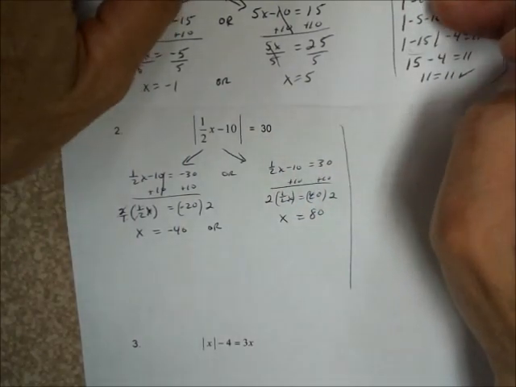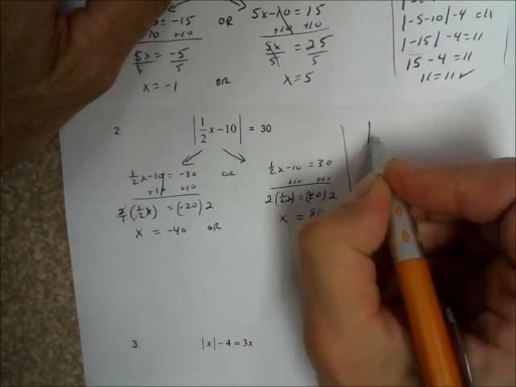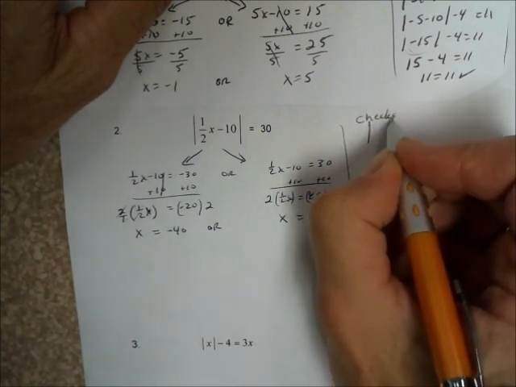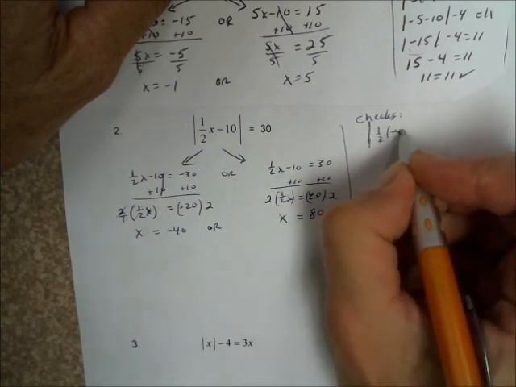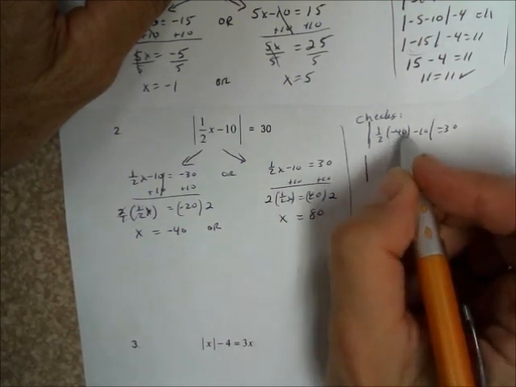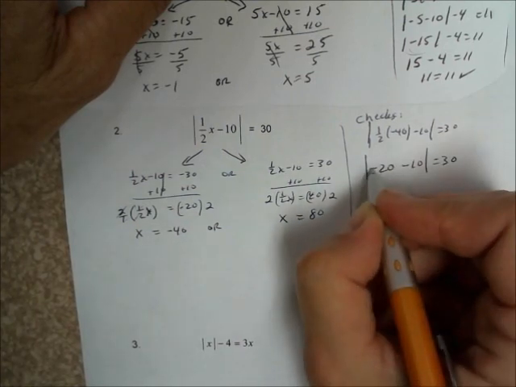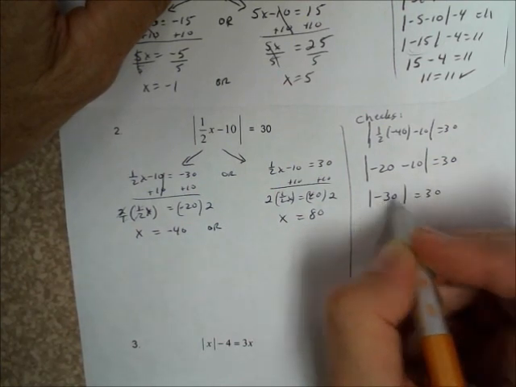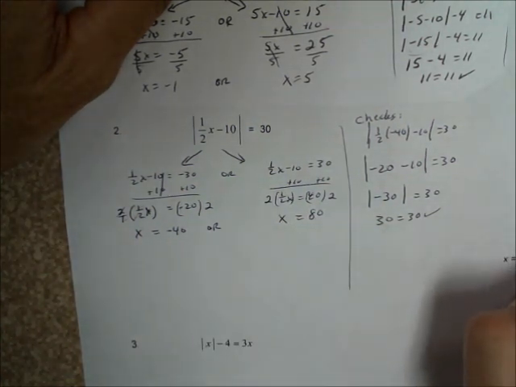So now, when you check this into the original, remember it's the original equation that you check it into. Let's check x equals negative 40 first. So we'll write this as our checks. So does the absolute value of 1/2 times negative 40 minus 10 equal 30? Absolute value, 1/2 times negative 40 is negative 20. Negative 20 minus 10 is negative 30, absolute value. And does the absolute value of negative 30 equal 30? Yes, 30 equals 30, so that one checks. So x equals negative 40 is one answer.